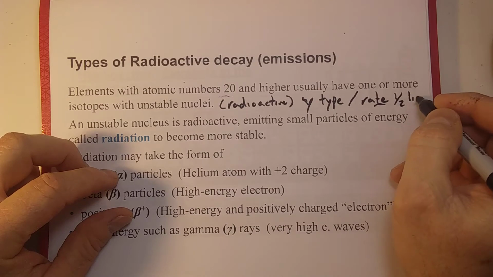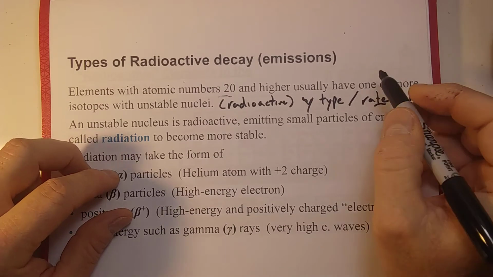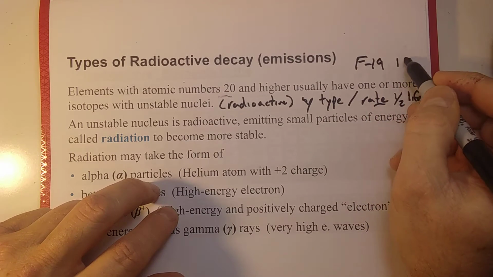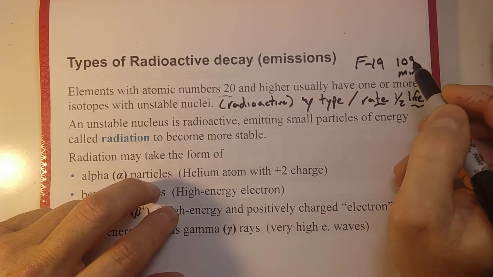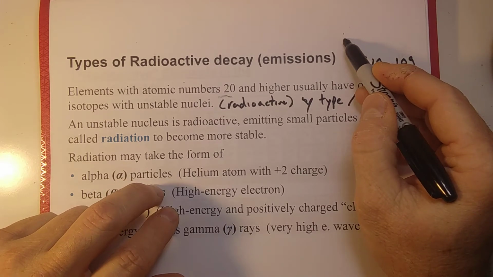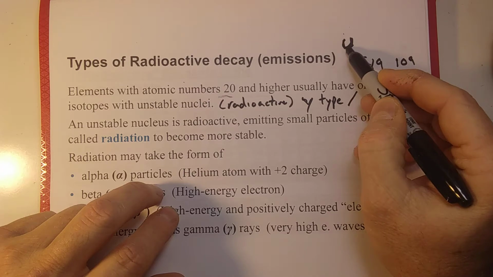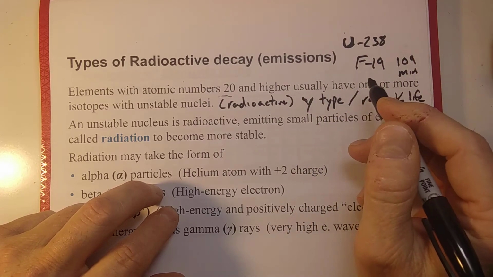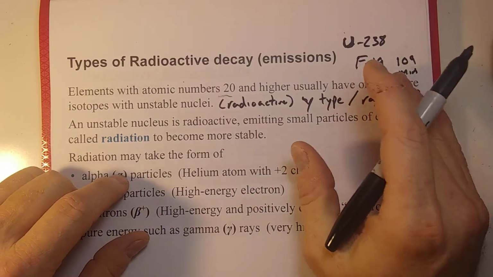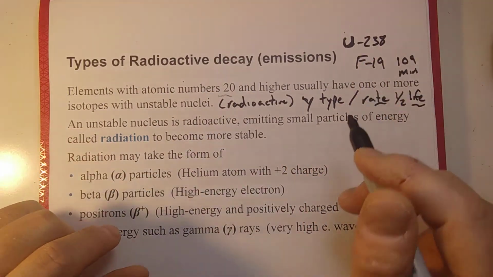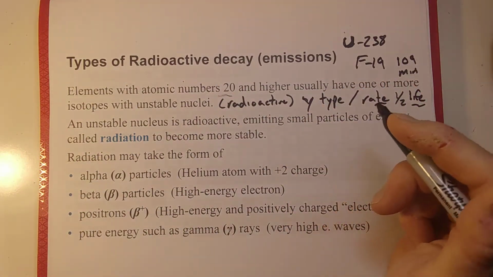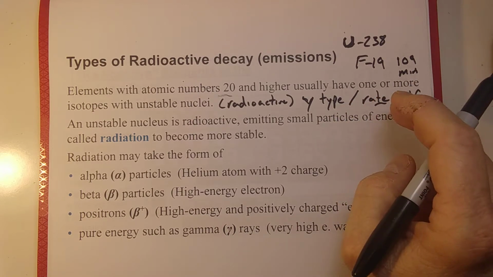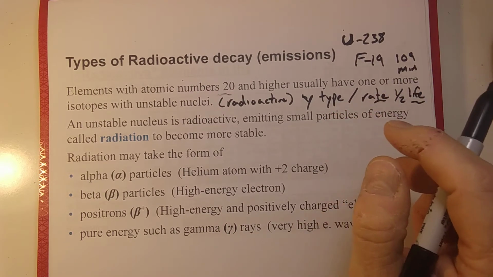So, for example, this is amazing. The one we just showed, fluorine-18, has a half-life of about 109 minutes. But if you take uranium-238, much bigger, its half-life is like 4.5 billion years, like the age of the Earth. It's just amazing how different elements can be as far as their half-life. So anyway, we can just remember there are different types of radiation, and different rates at which those types of radiation come off.